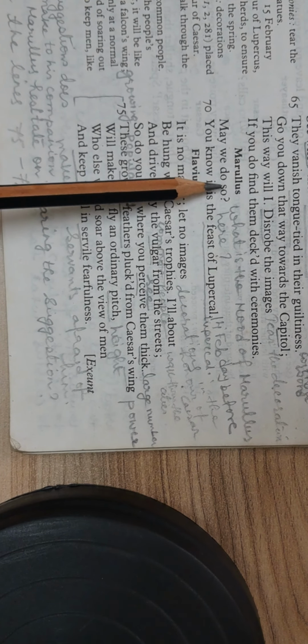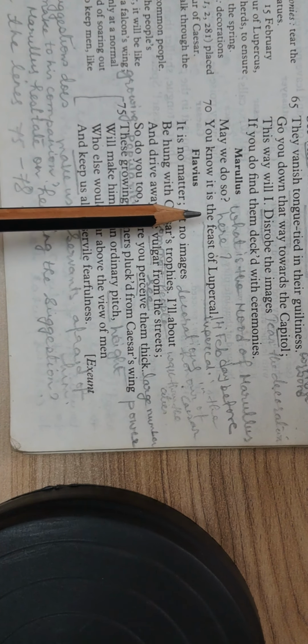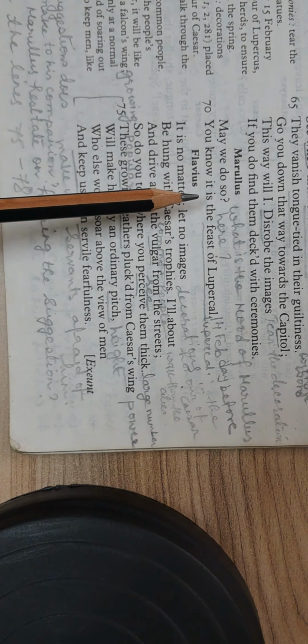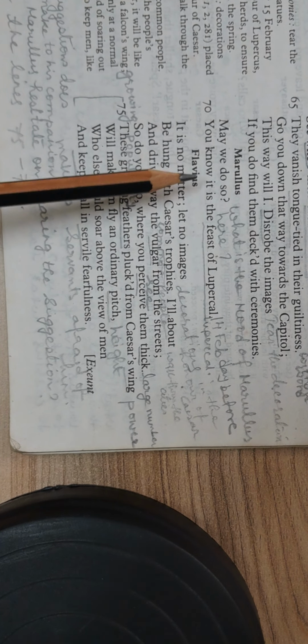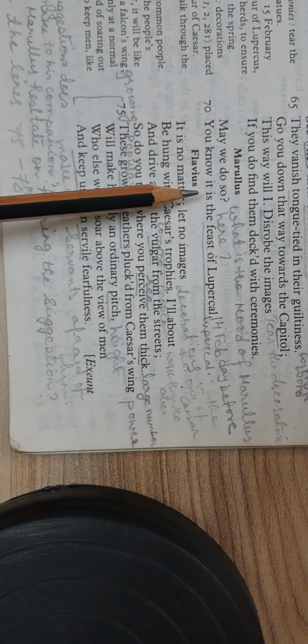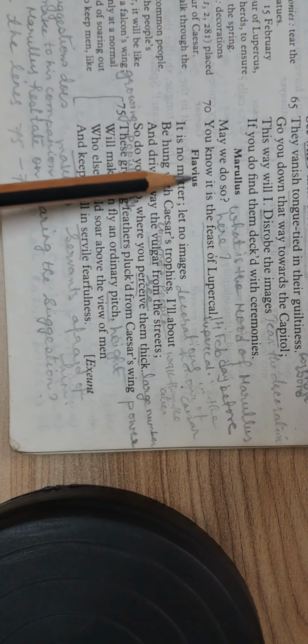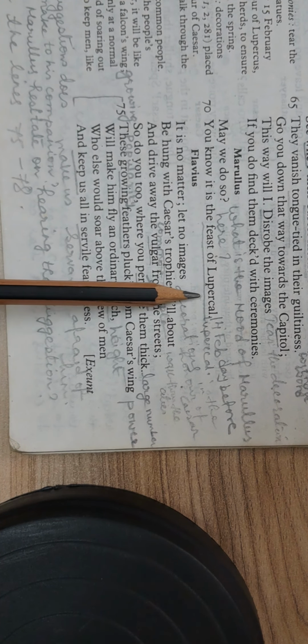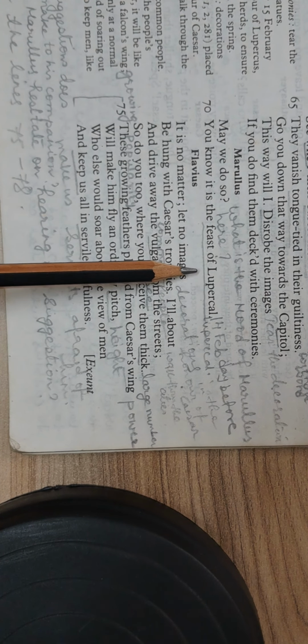Then Murellus says, may we do so? So he is a bit doubtful, will it be okay? Will it be feasible if we do this, if we remove all the decorations? Why? It is the feast of Lupercal. So already it's a celebration.